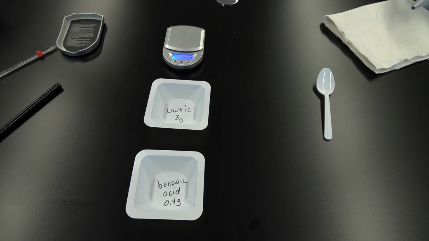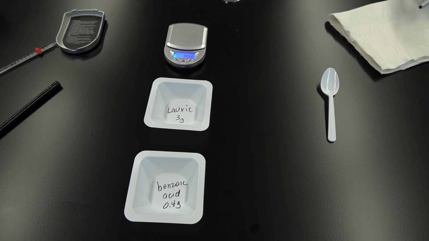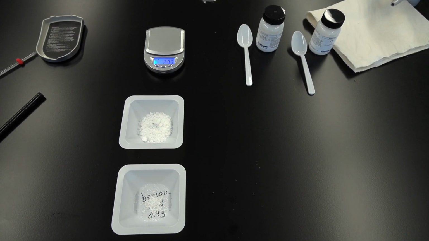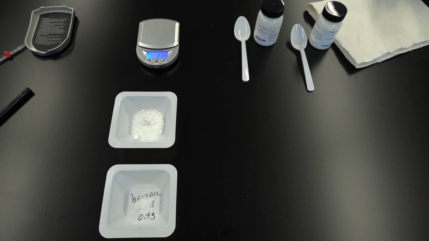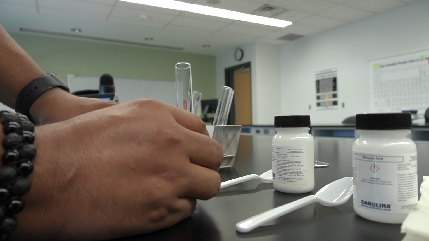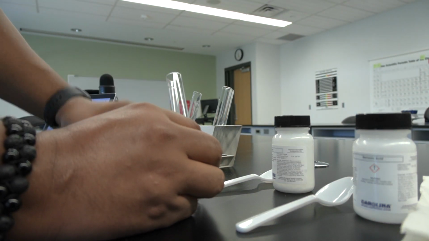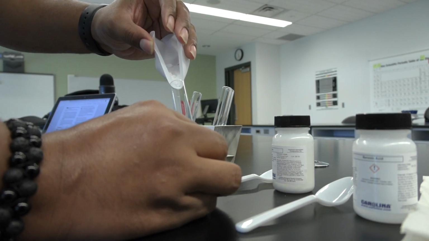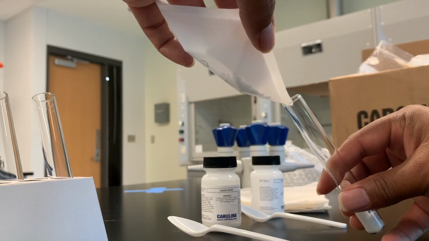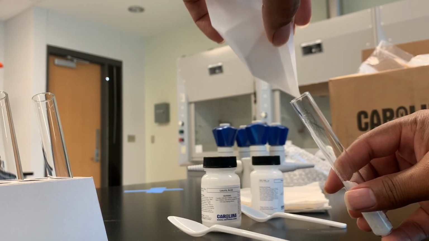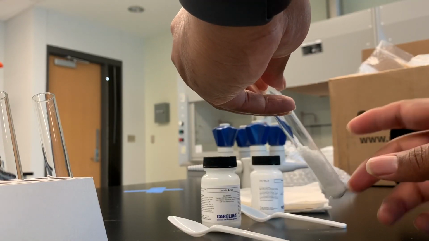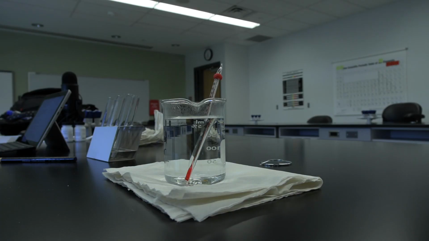Using the weigh boat labeled lauric acid, weigh 3 grams and place it in the test tube. Label a second weigh boat benzoic acid and weigh out 0.4 grams. Record the exact masses in the data table. Add the 0.4 grams of benzoic acid to the 3 grams of the lauric acid in the test tube. Reheat the water to approximately 80 degrees Celsius.